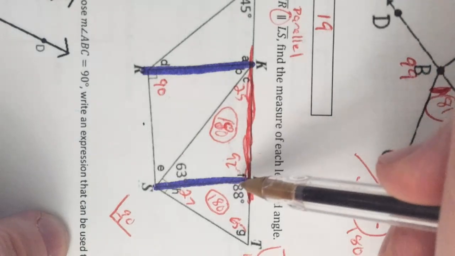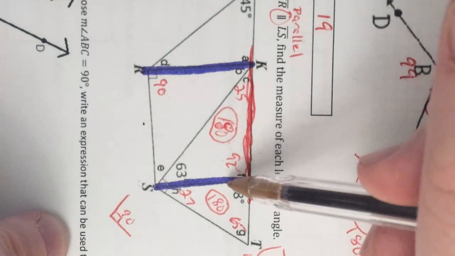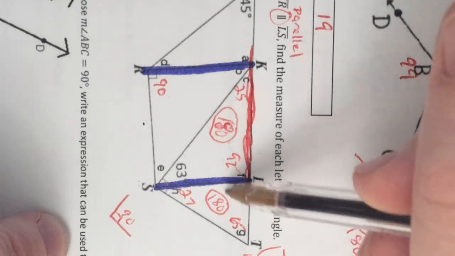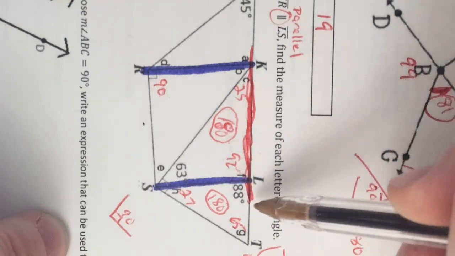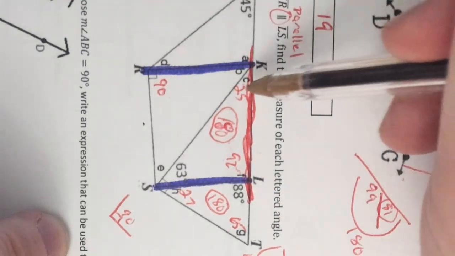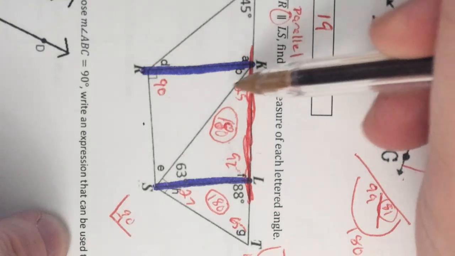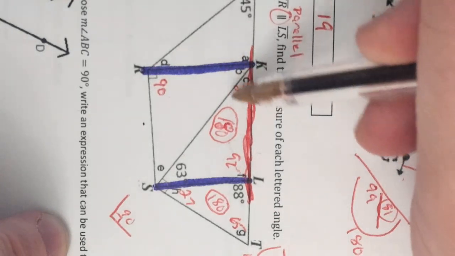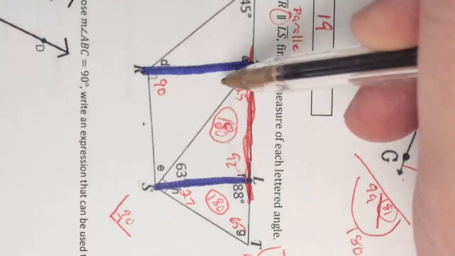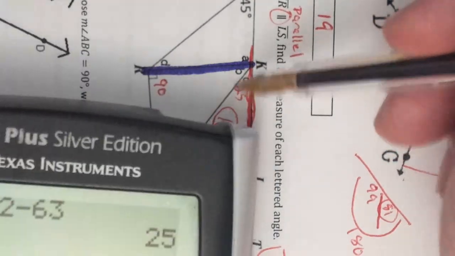Now, a couple different things we can do. One thing I can do is, I know that purple to red on the bottom is 88. So purple to red on the bottom, see there's this line in the middle? So purple to red, all of this is 88.